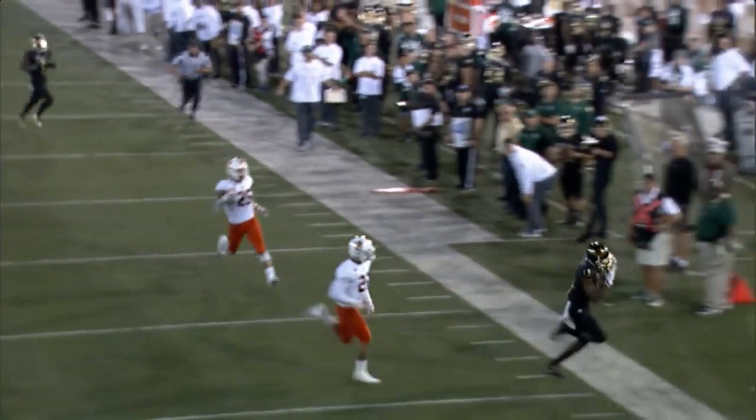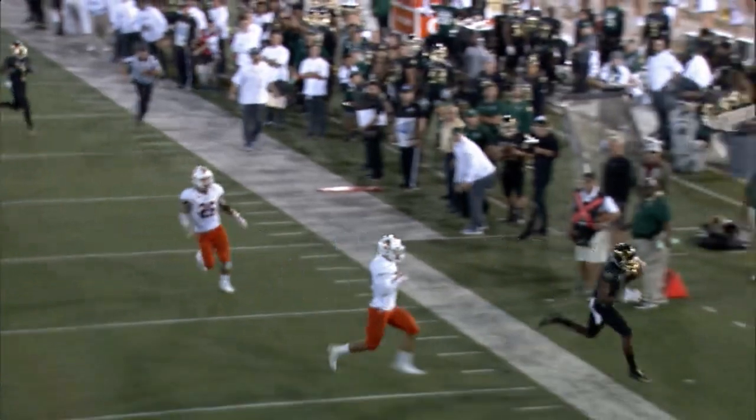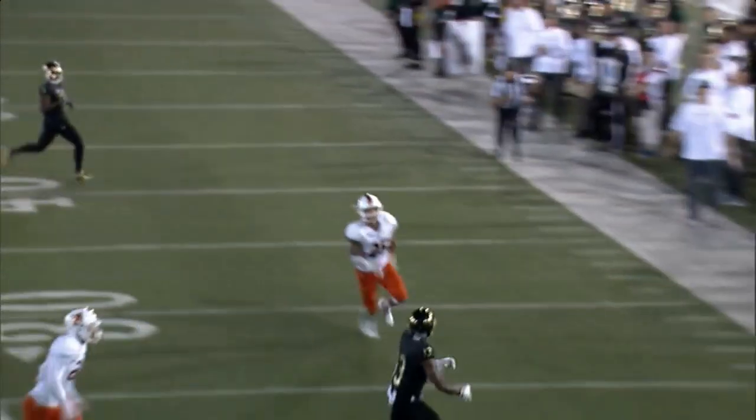Any questions on that? Let's move on to the next play.